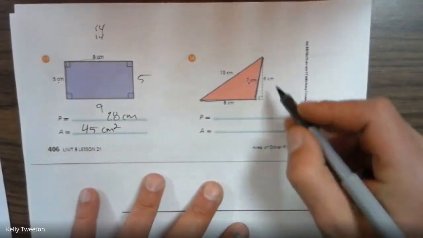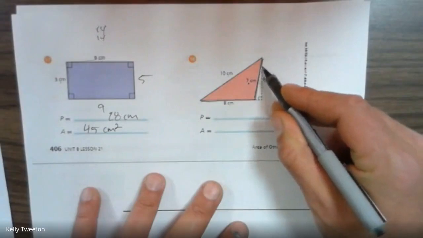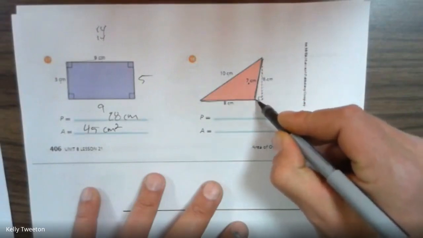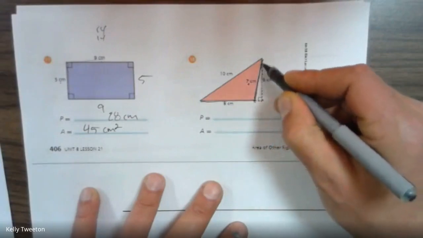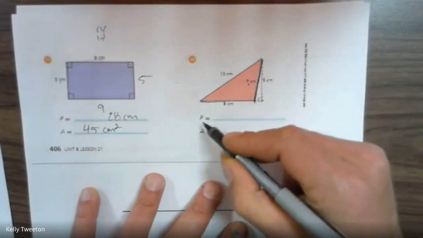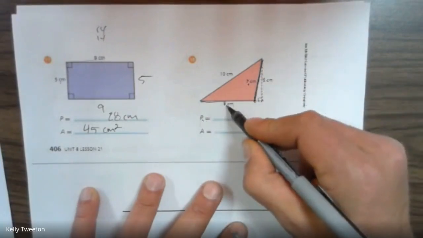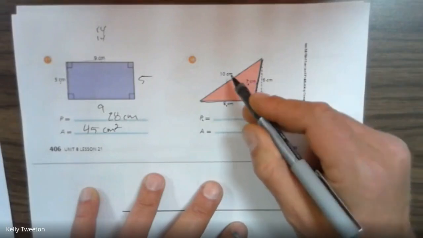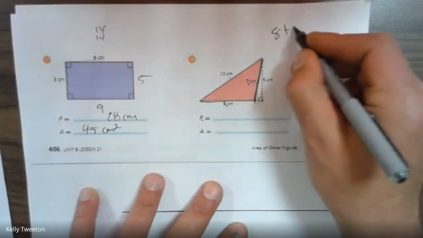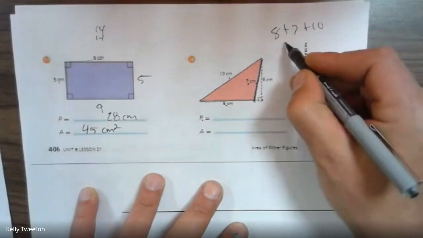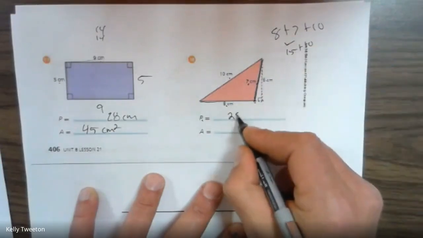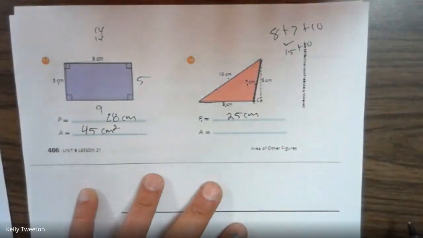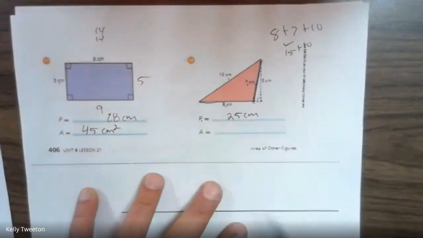Excellent. I don't know if you can hear him, but he said it's not 6 because that is the height that is perpendicular, excellent word, to the base. This is the actual side of the triangle. So for perimeter, I want the 8, I want the 7, and I want the 10. So 8 plus 7 plus 10. 8 plus 7 will give me 15. 15 plus 10 will give you 25 centimeters. Again, perimeter is just the length.